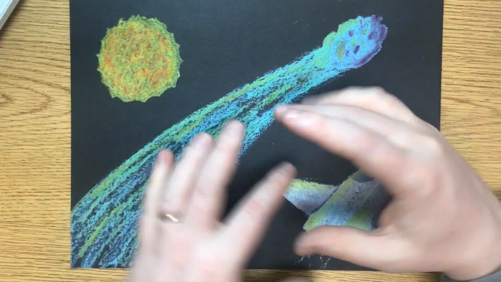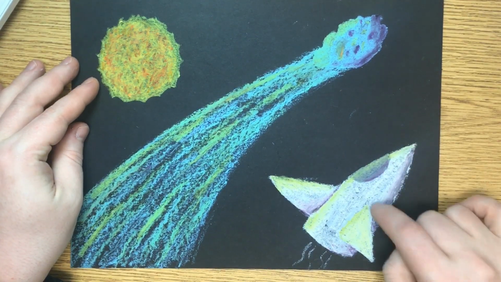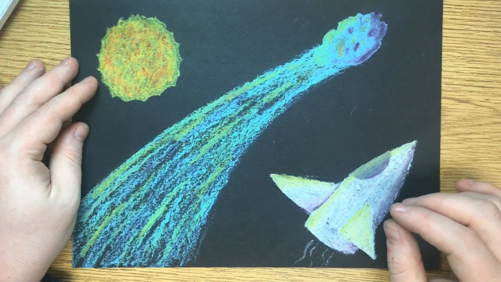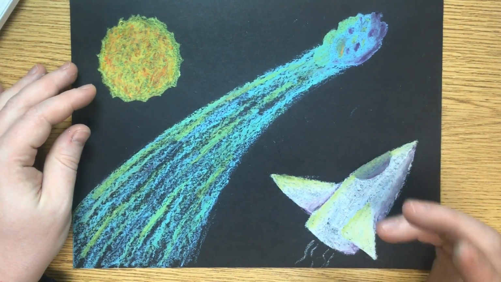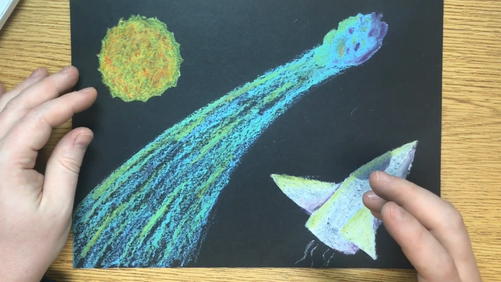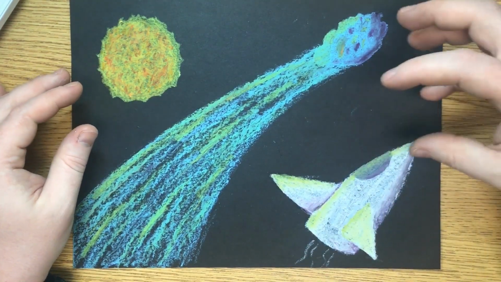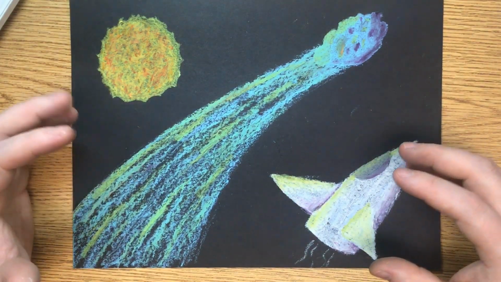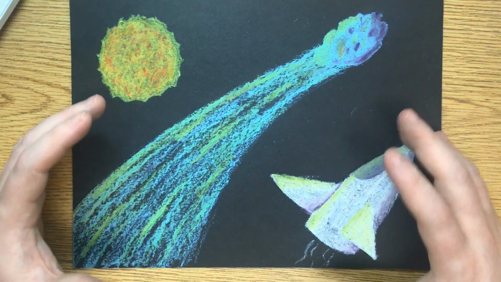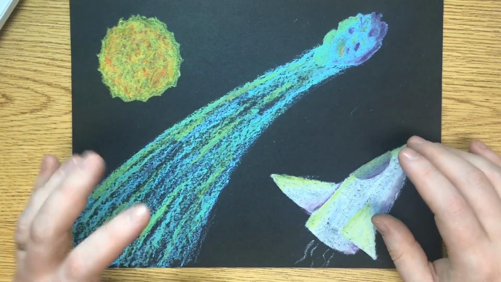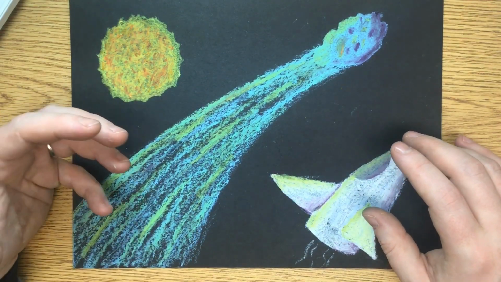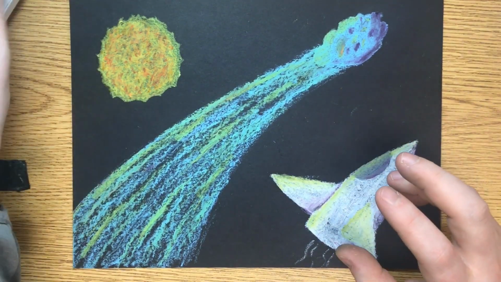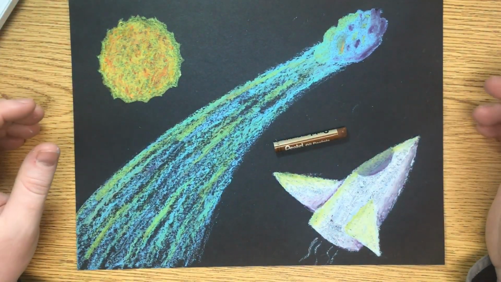So I've done some things with size here to make this be the closest and this be farther away and the sun be even farther, but some overlapping will help make that even more apparent. So I'm going to start adding some other objects that'll just help to create that sense of overlapping. I don't want these to be super important parts of the picture. So I'm going to go with darker colors that don't show up as brightly, like brown.